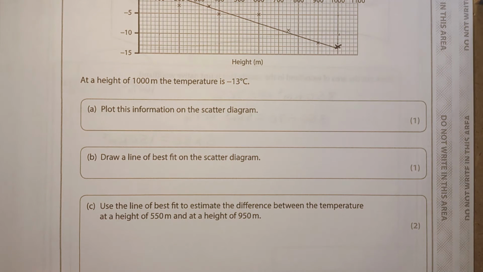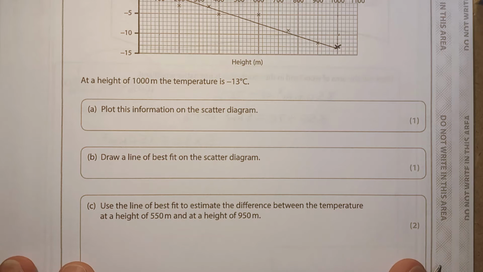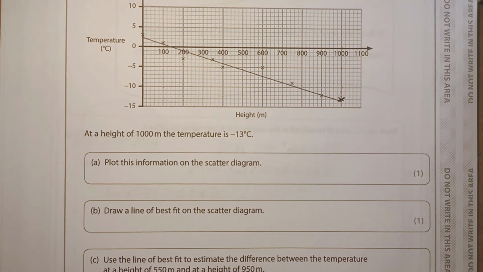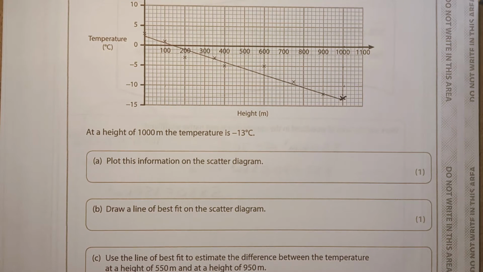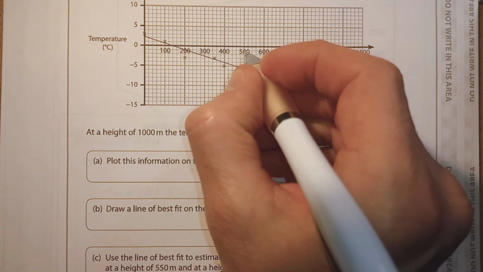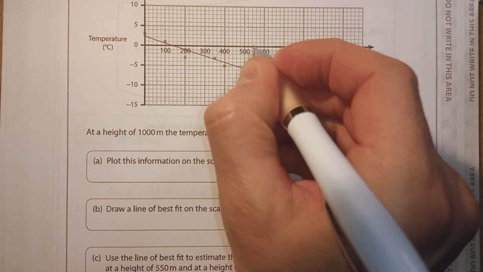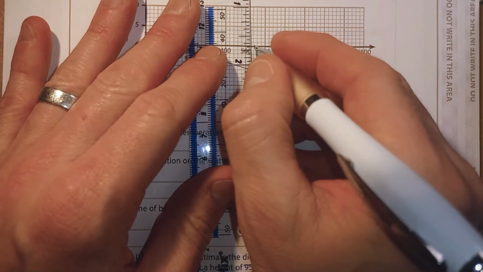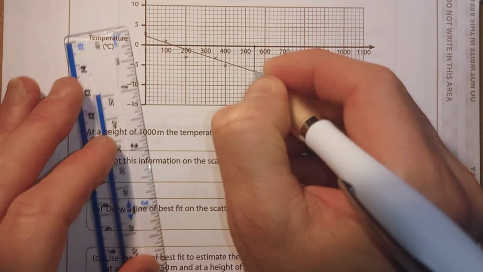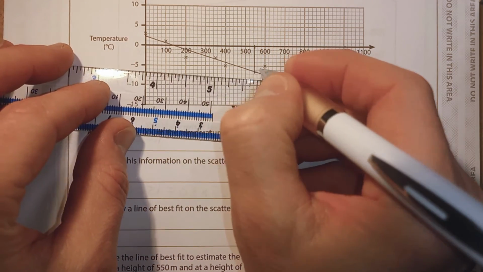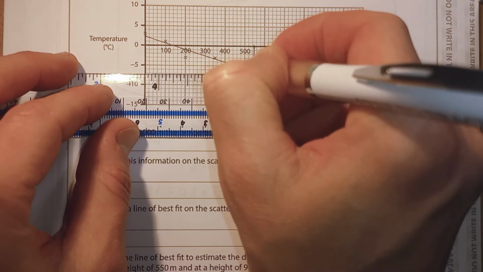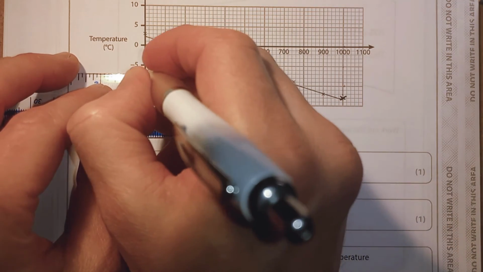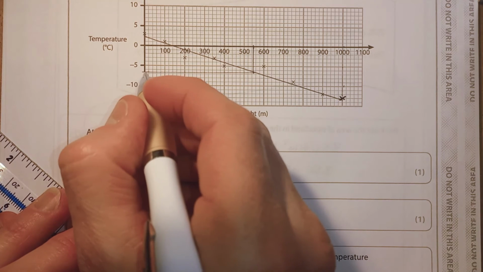Now for part C, use the line of best fit to estimate the difference between the temperature at a height of 550 meters and at a height of 950 meters. Okay, let's keep that on there so we can see. So 550 would be halfway between 500 and 600, so it's going to be on here. So if we read down, it'll be there really, which read across is right. I'd say it's in the middle.